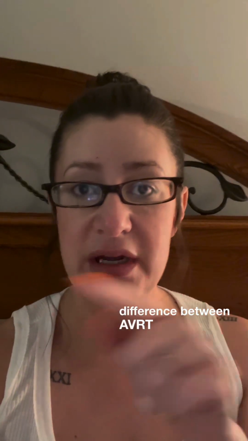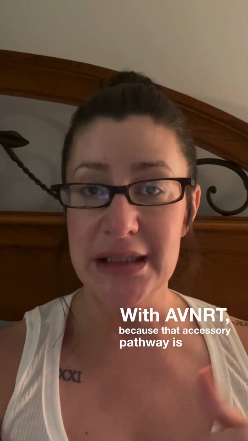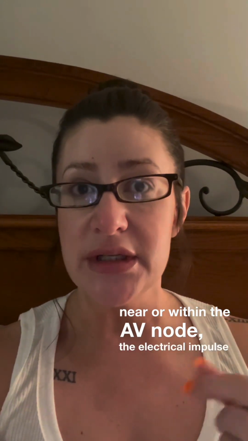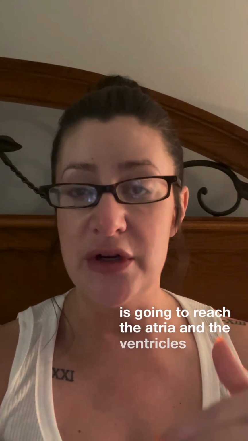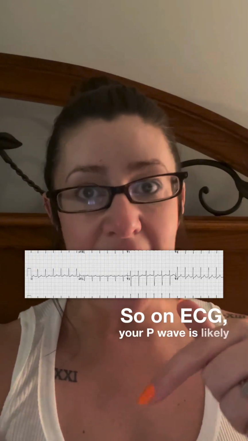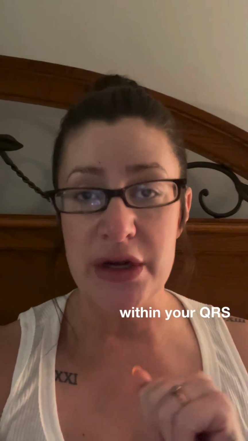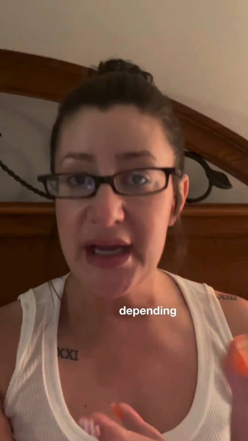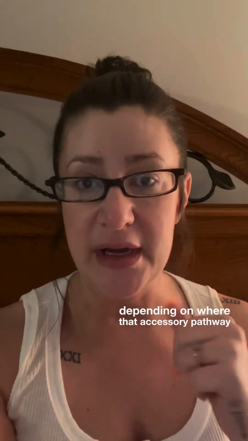On ECG, here's how you're going to tell the difference between AVRT and AVNRT. With AVNRT, because that accessory pathway is located near or within the AV node, the electrical impulse is going to reach the atria and the ventricles at the same time. So on ECG, your P wave is likely going to be buried within your QRS complex. With AVRT, the P wave may or may not be visible depending on where that accessory pathway is located.